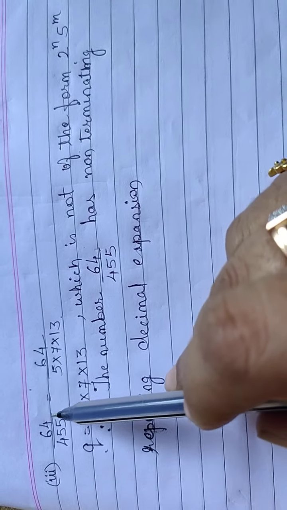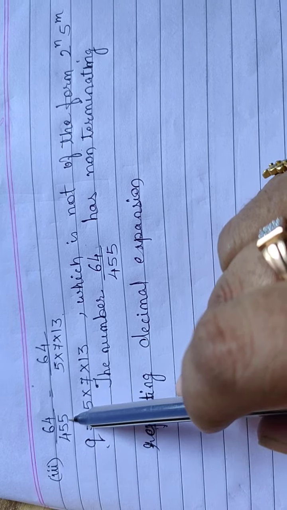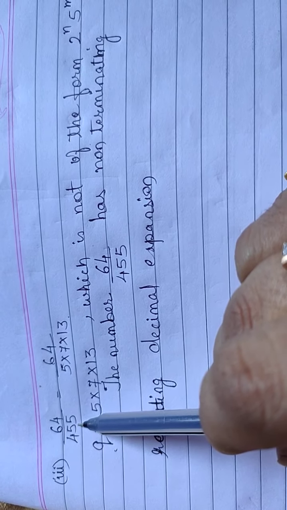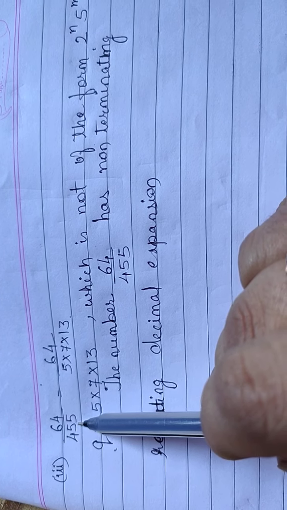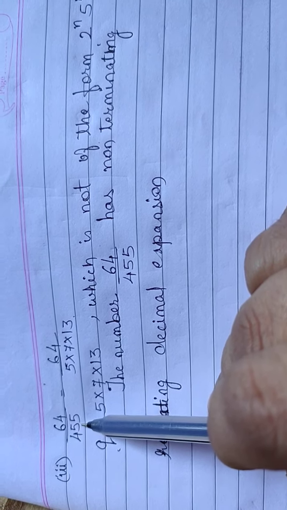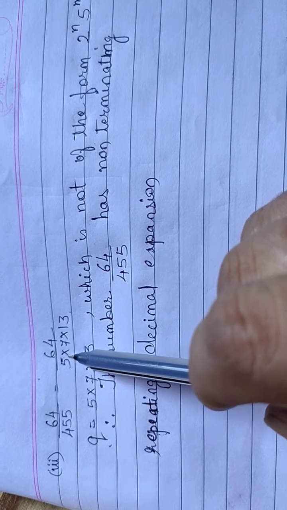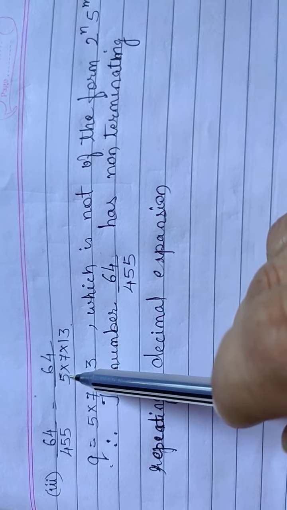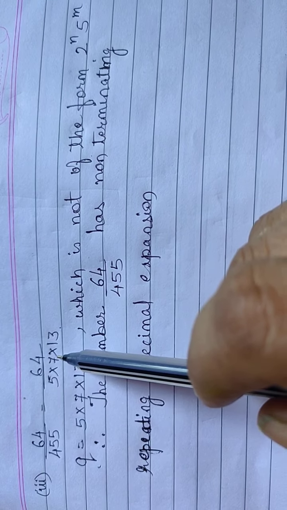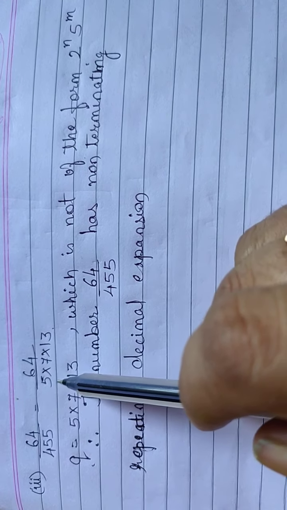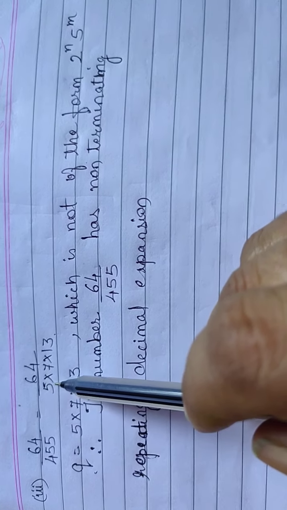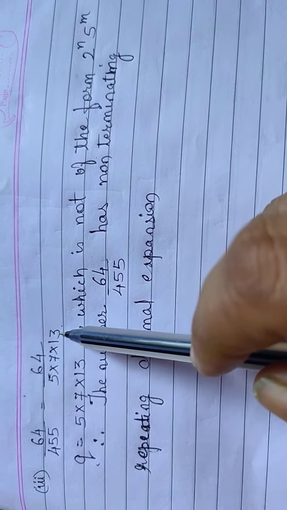In this example, 64 upon 455. This is the rational number. We have to check whether it is terminating or non-terminating. Okay, so let us check the denominator. This denominator 455 can be expressed in the form of 5 into 7 into 13. Okay, these are the factors. Prime factorization of 455 is 5 into 7 into 13.